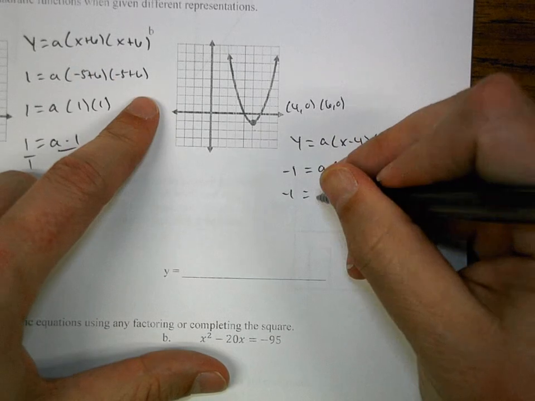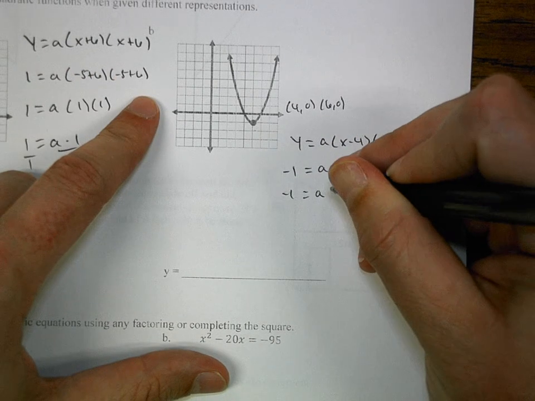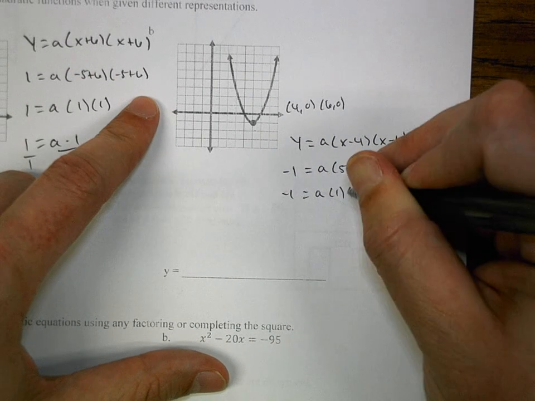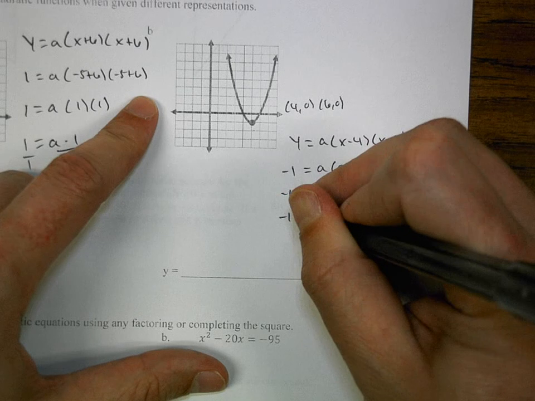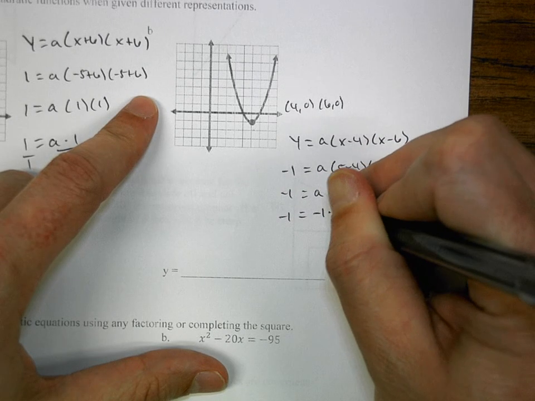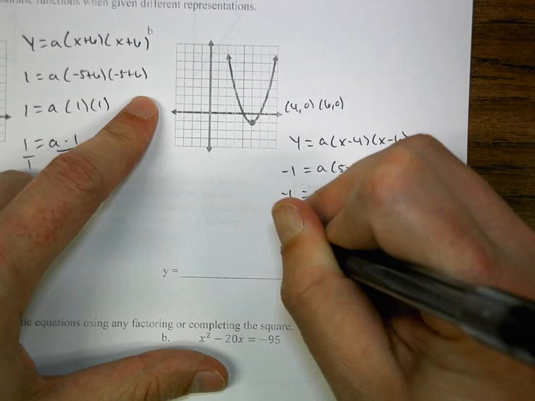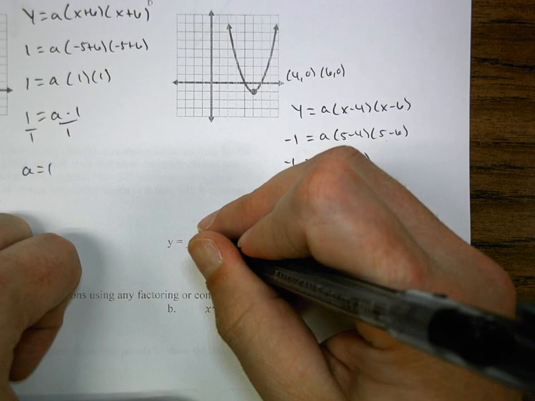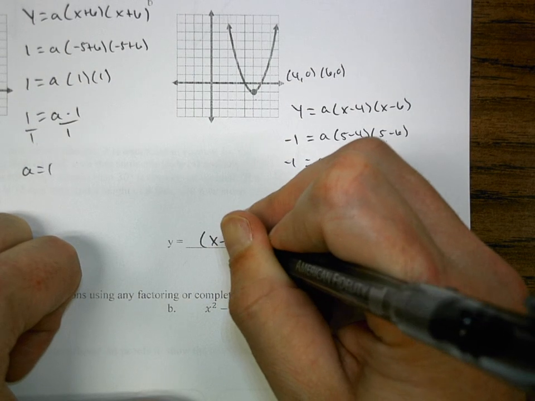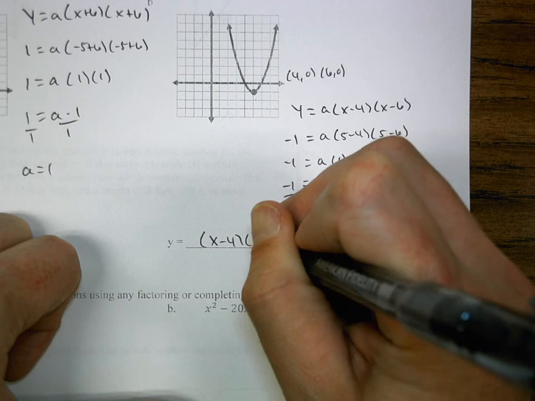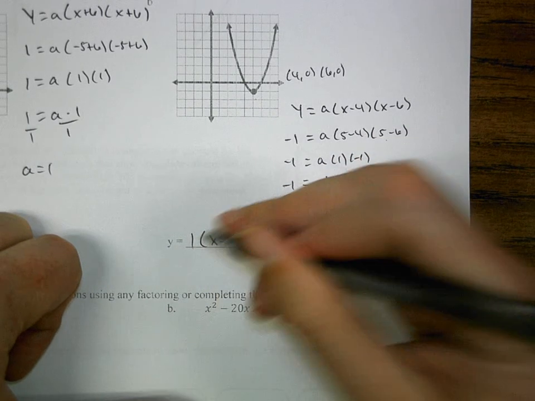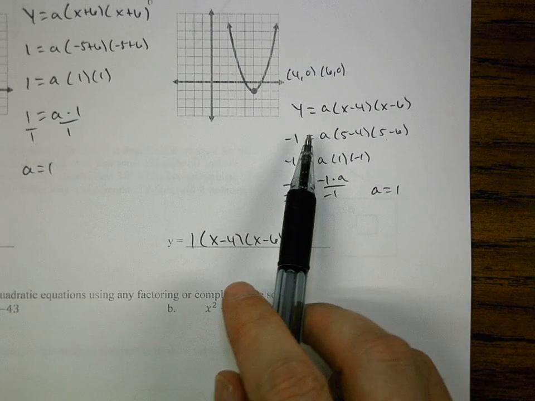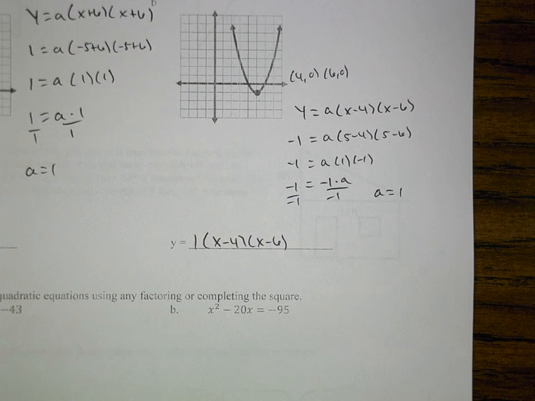So this is going to be a, 5 minus 4 is equal to 1. 5 minus 6 is -1. -1 is equal to -1 times a. Divide both sides by -1, and a equals +1 again. So that means y equals x minus 4 times x minus 6 with a 1 in front, because that's where the a value was before, and we solved that a was 1.